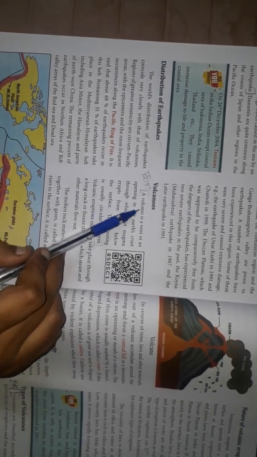Okay, third one. What are volcanoes? A volcano is a vent or an opening in the earth's crust through which hot magma erupts from deep below the surface. The opening is usually circular in form. Okay, these 3 are your today's assignment. Write these 3 questions in your homework note. Take a picture of it and send it in our group. Okay, dears? Write it neatly and clearly.